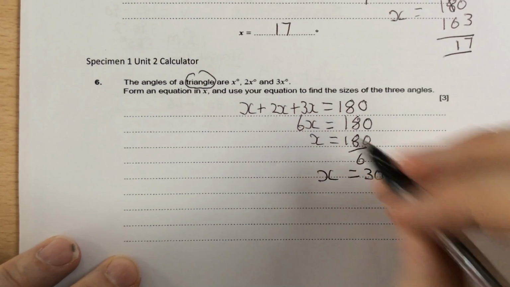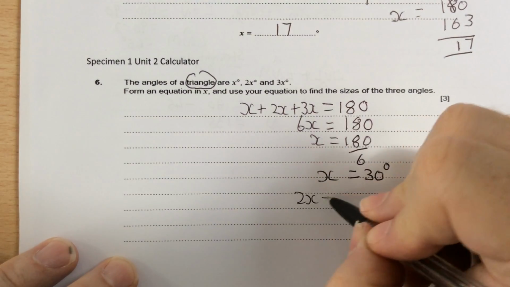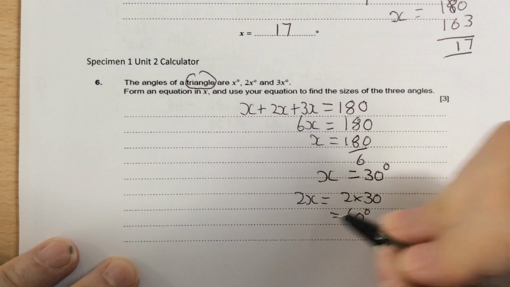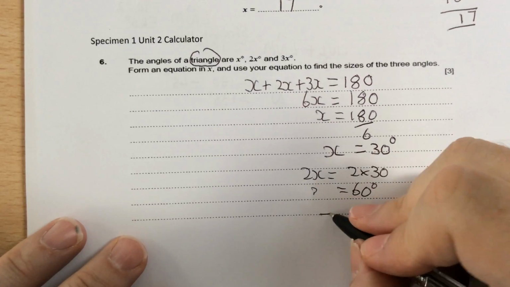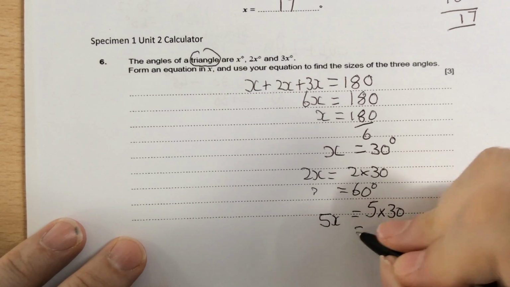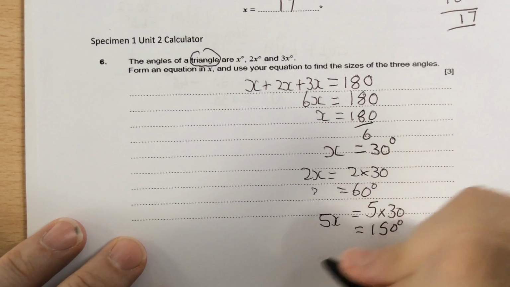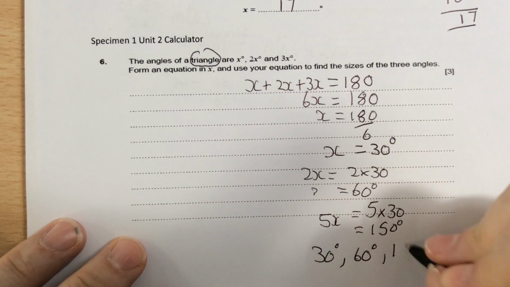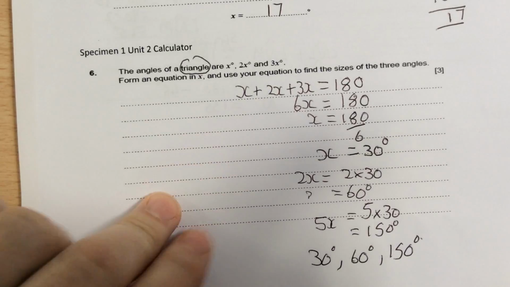So x is going to be 30 degrees. Alright, now x is 30. 2x would be 2 times 30, which is 60 degrees. And the last one, 5x, is going to be 5 times whatever x was, which is 30, which is 150 degrees. So my angles are 30, 60, and 150 degrees.